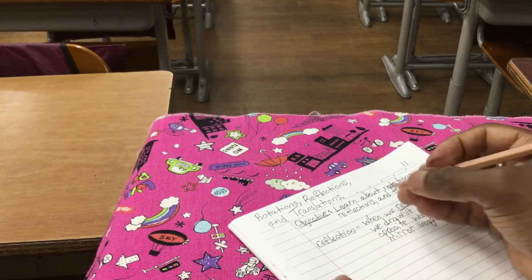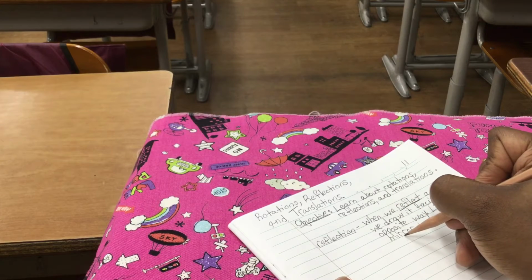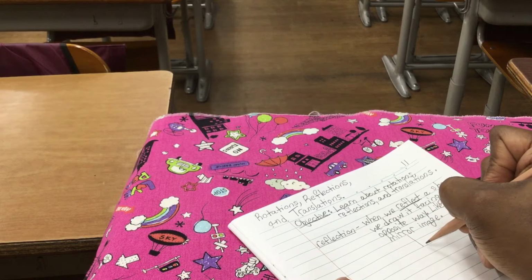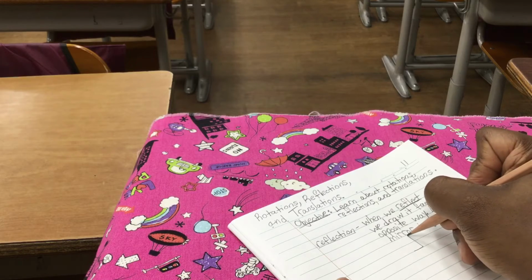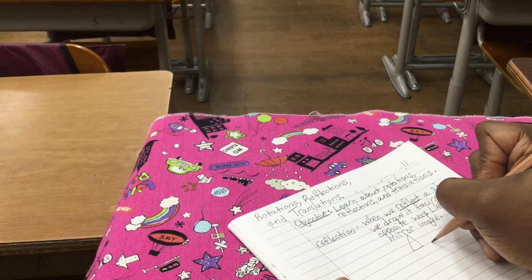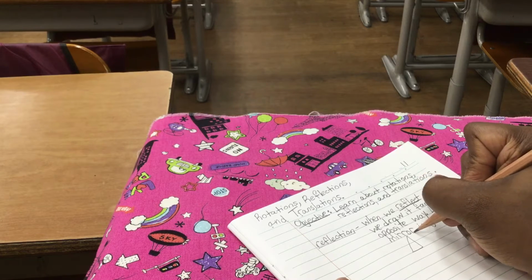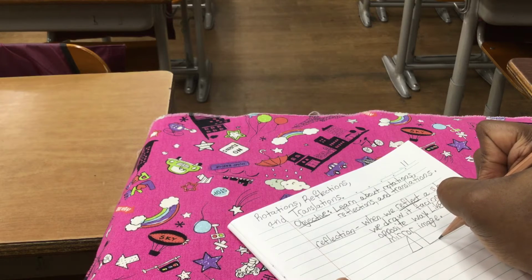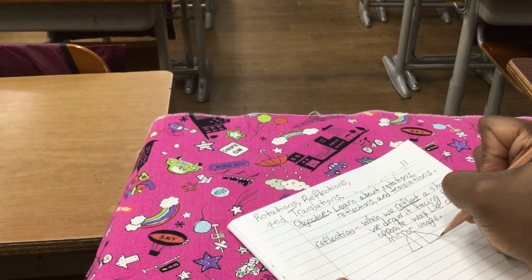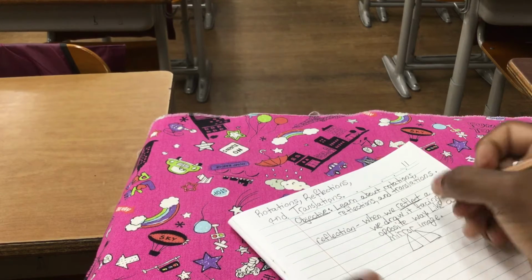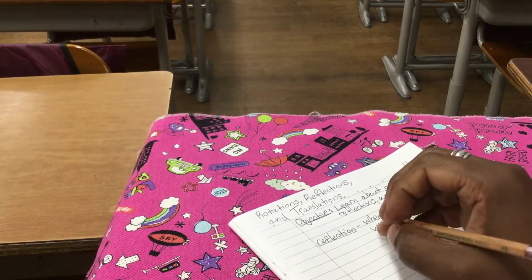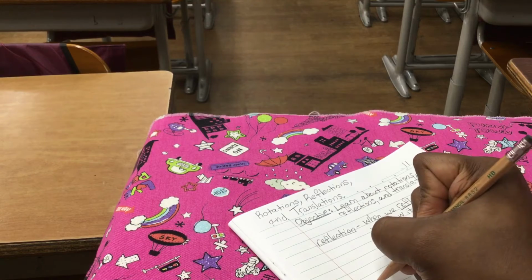Okay? So for example, if I draw, I'm going to draw a triangle. Okay? And if I draw the mirror image of this triangle, that's the reflection. Okay? The mirror image.